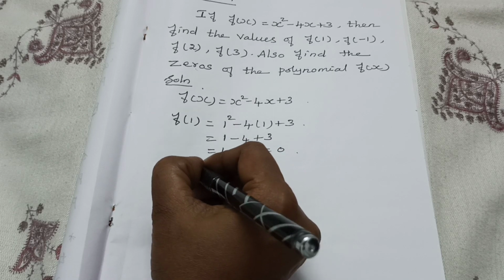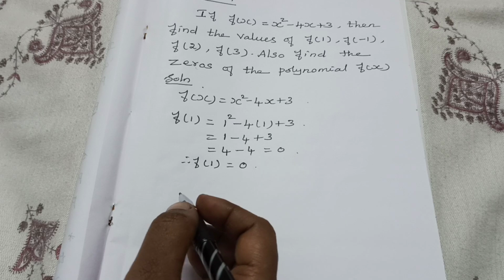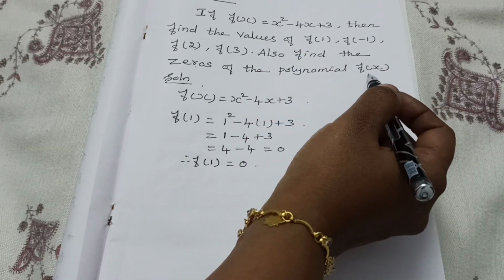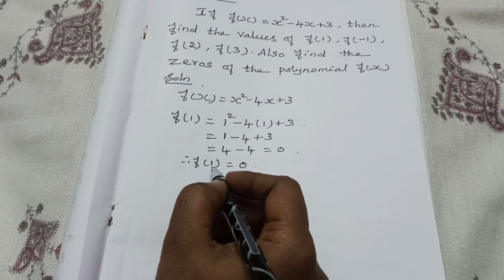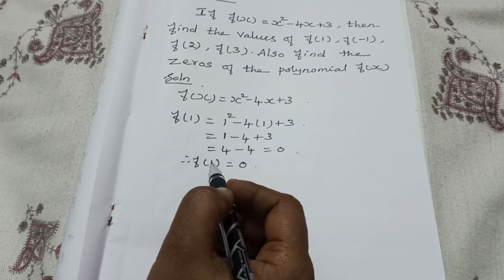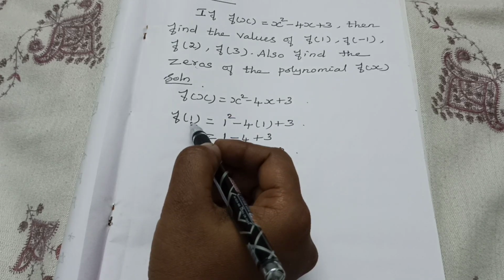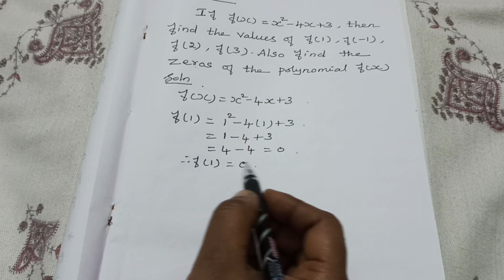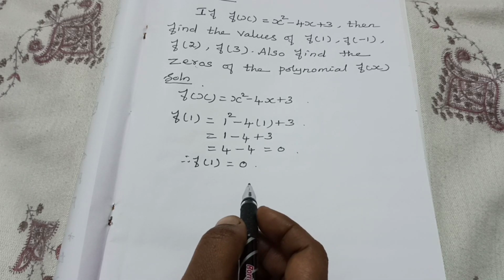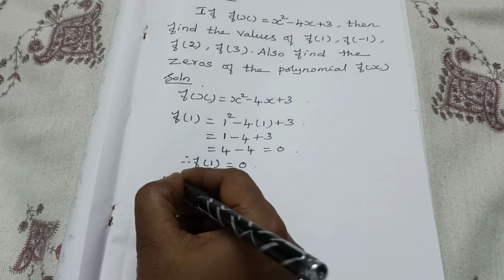Therefore f of 1 is equal to 0. Our question is to find the zeros of the polynomial f of x. We substituted 1 in f and got 0. So which is the zero of the polynomial? x equal to 1 is the zero of the polynomial f of x. Have you understood? Then second one. Shall we check one by one?